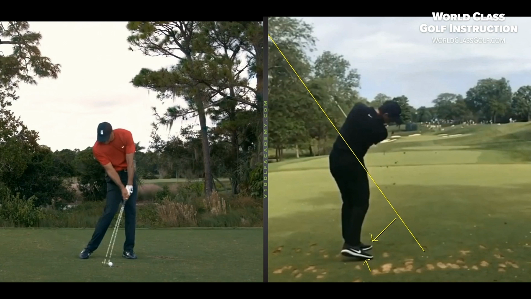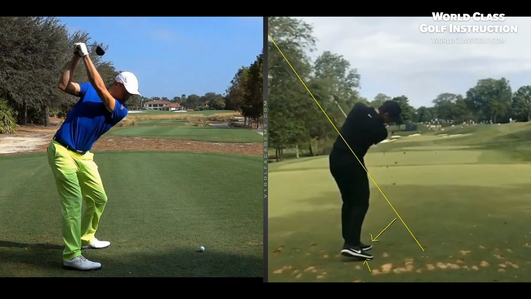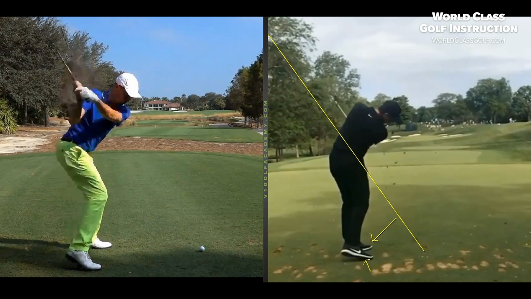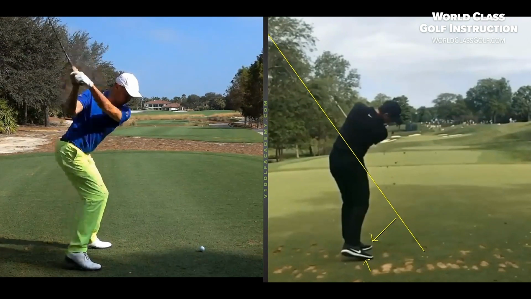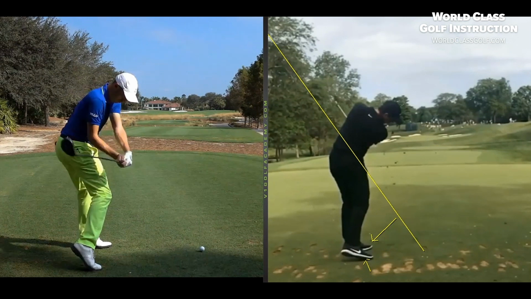Now, when we look at the exception to the rule, we see unbelievable athletes like Justin Thomas here, kicking that leg up. You probably didn't know that he did that. Did you have a look at that? You'd probably see that and think, if it was the local pro and this guy was 15 years old, you'd probably want to fix that up, right?